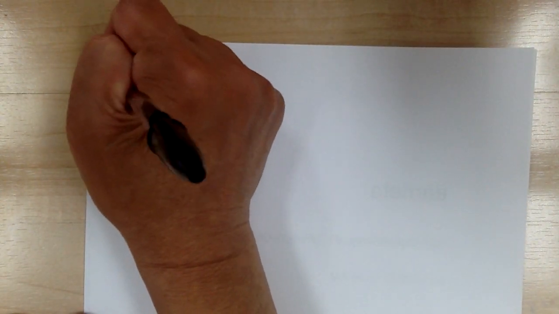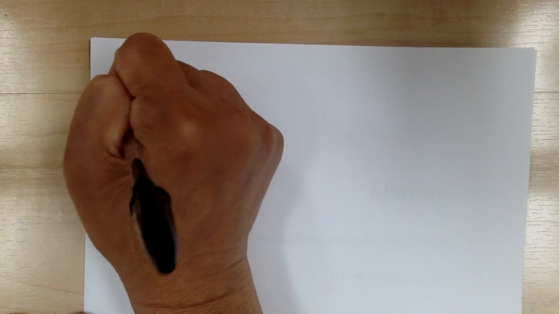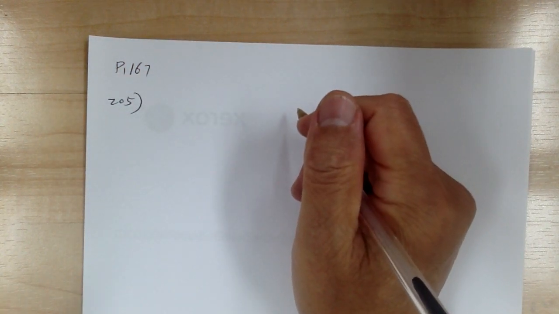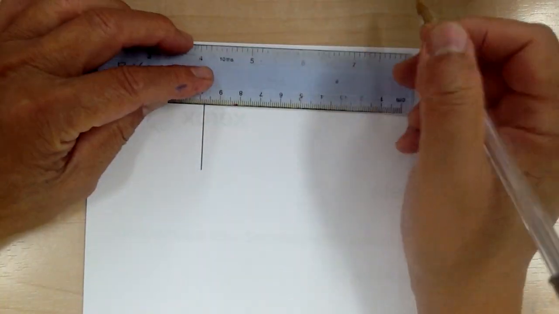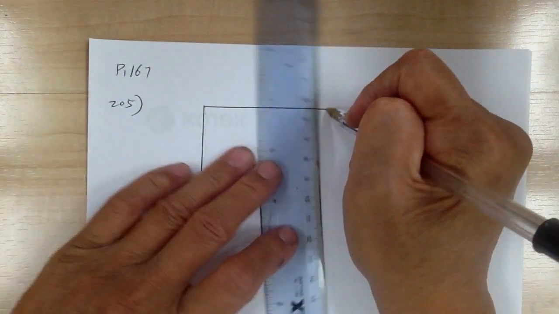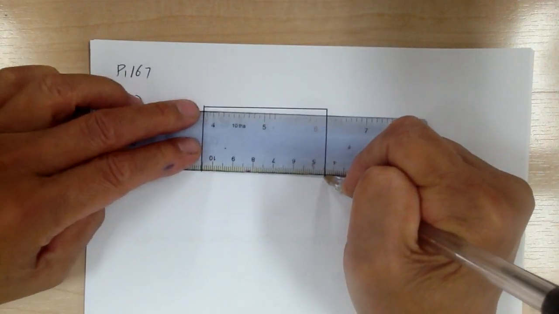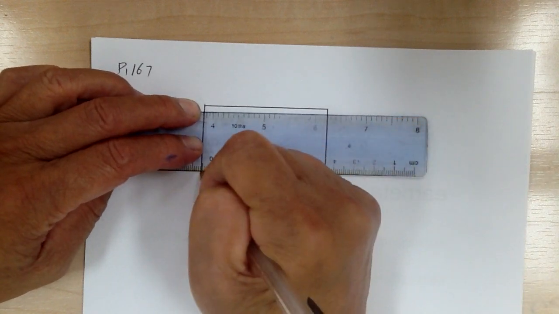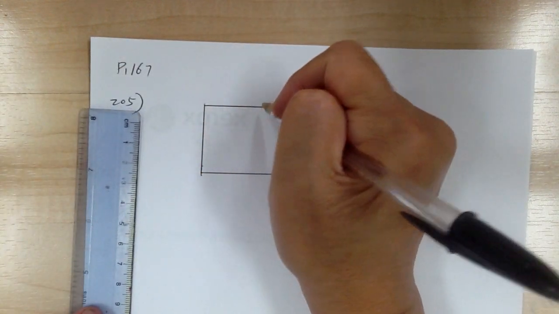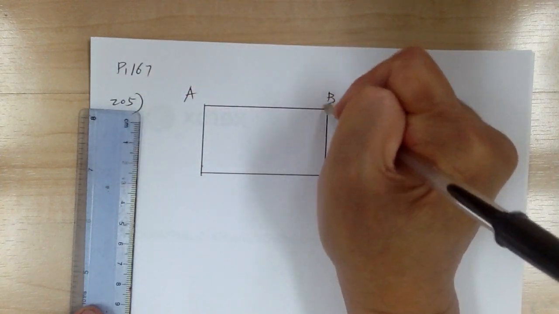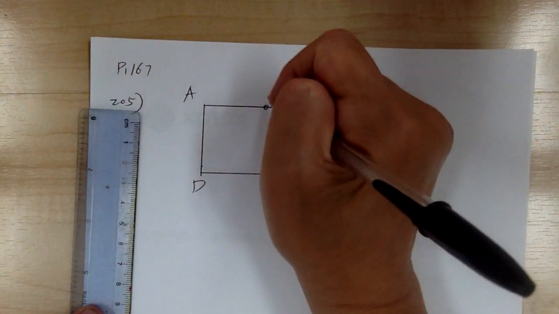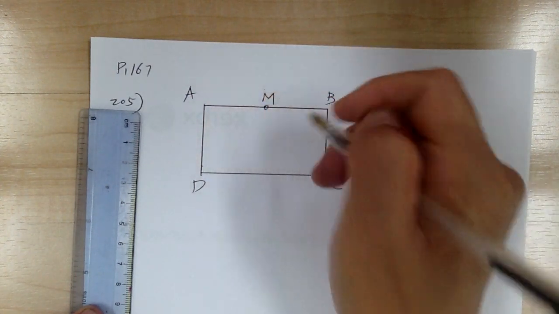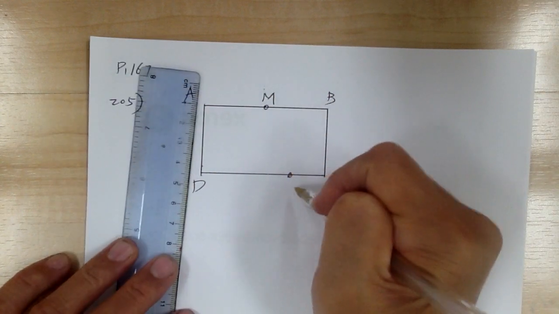Okay, let's go to 205. So page 167, 205. You have a rectangle, rectangle A, B, C, D, and you have the midpoint M, and you have a point E right over here.